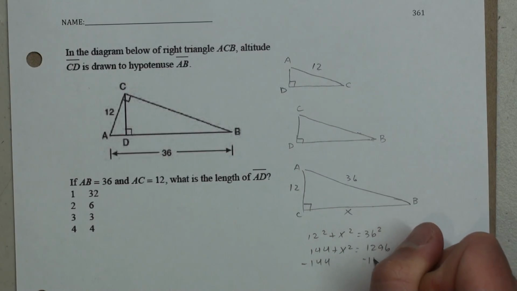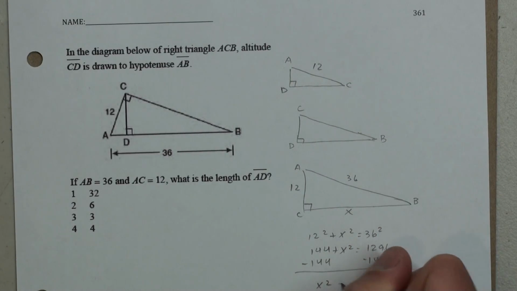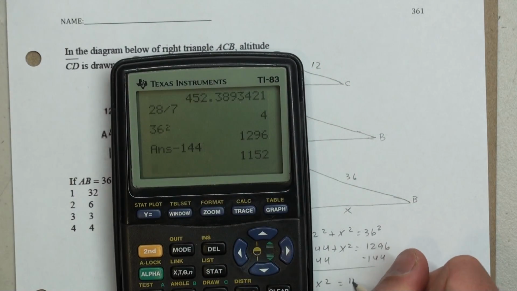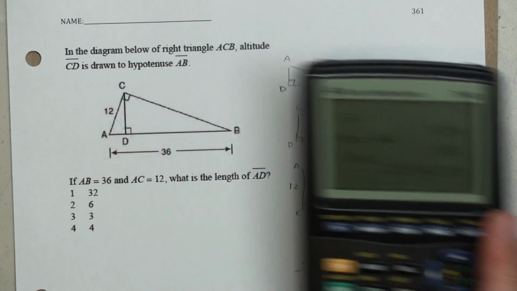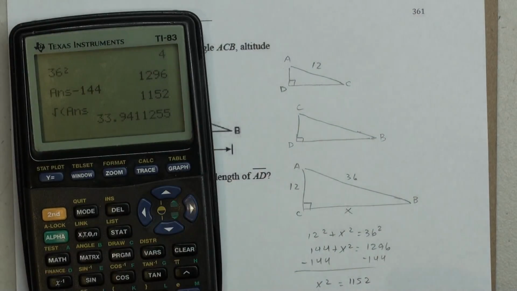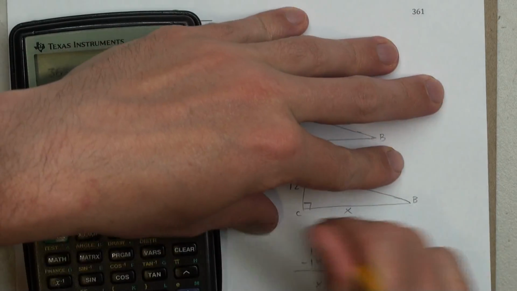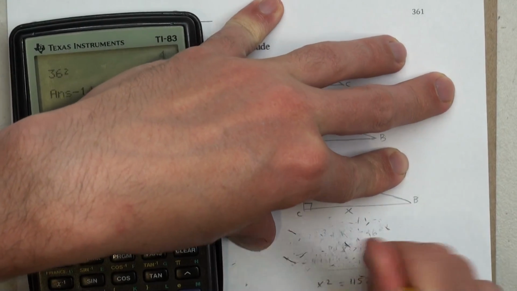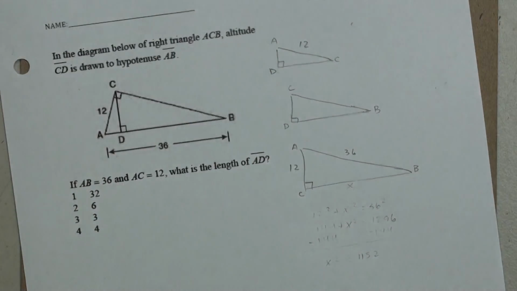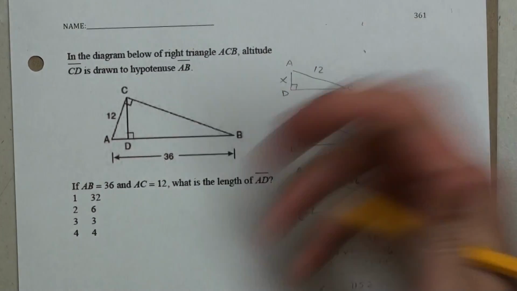Subtract 144. X squared is 1152. Take the square root of both sides. Do I even need to do that? Yes. No, I don't need to do that. I'm erasing that because it's not necessary. Sorry. What they want to know is AD, which is this, x.